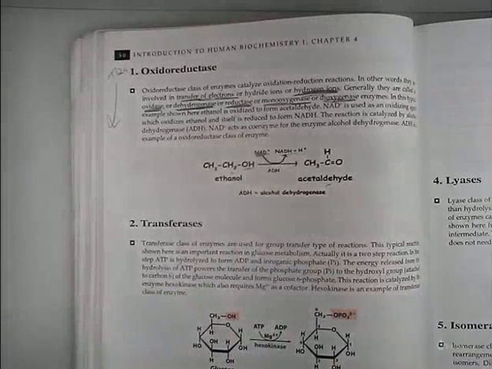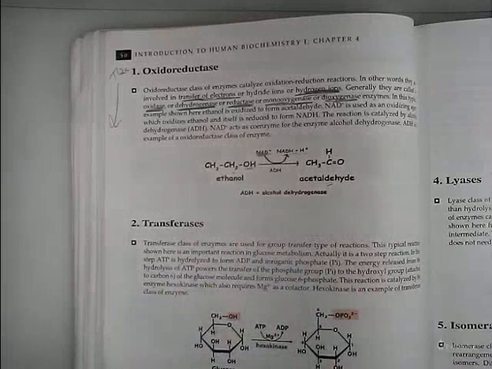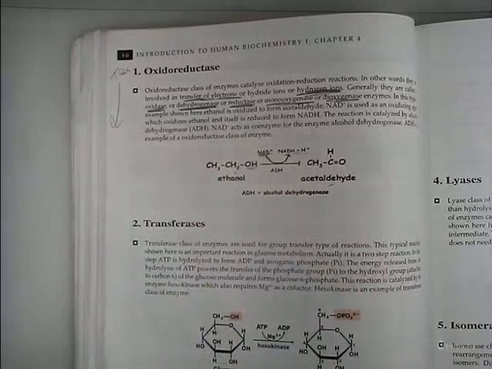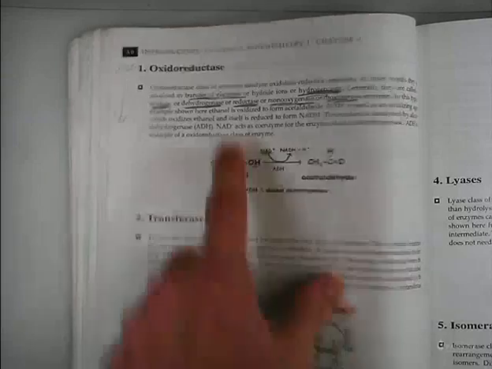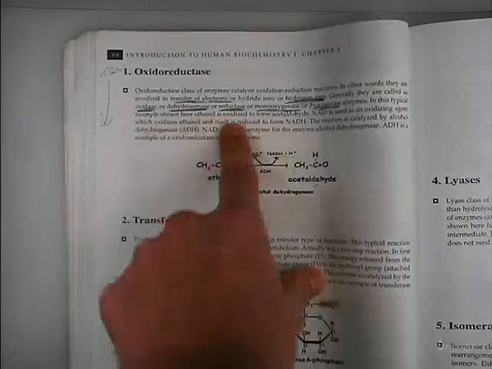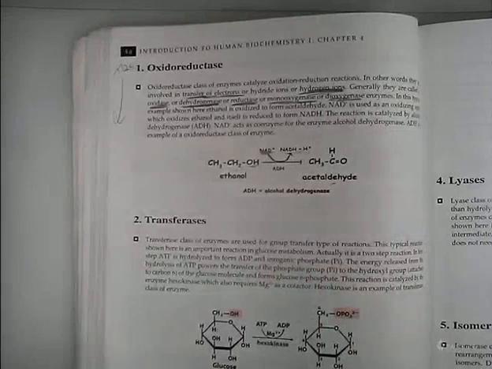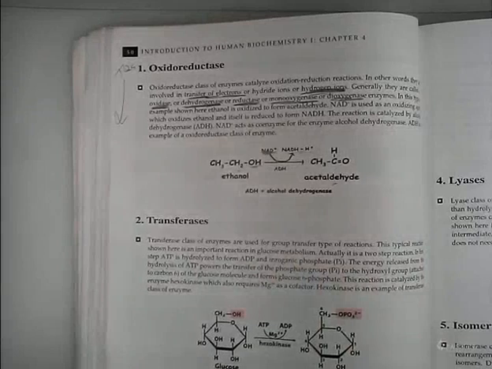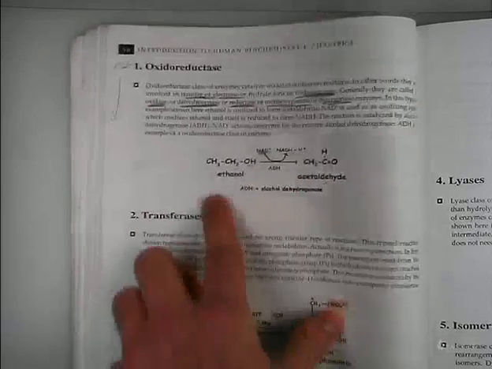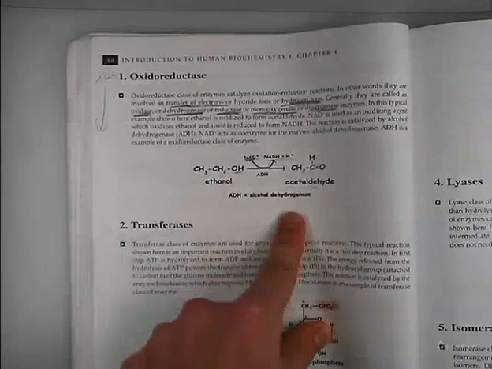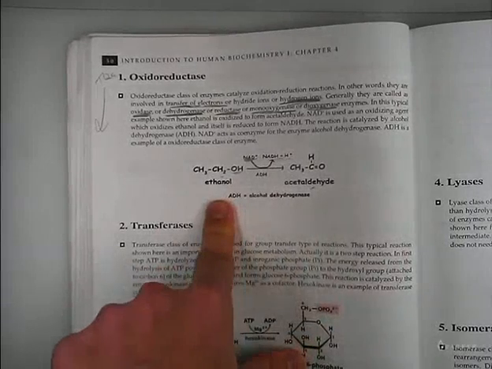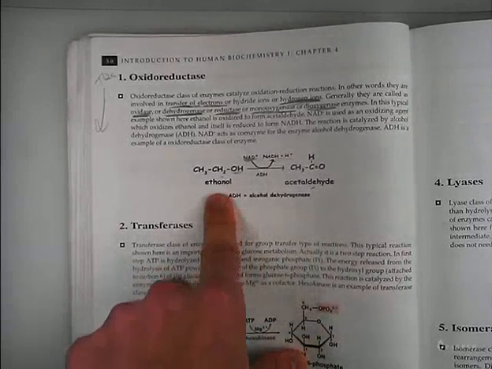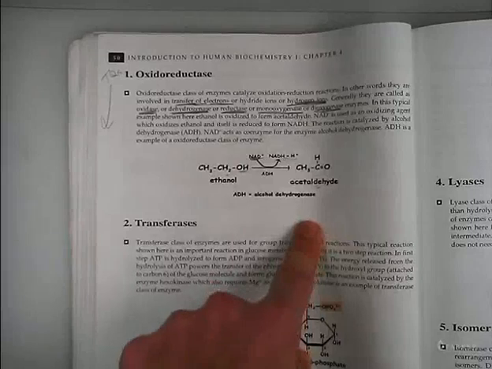But look for keywords such as the removal of hydrogen, oxidation reaction, reduction, or reductase. If you see any of those words, you know that's class 1 oxidoreductase. So you're looking for those keywords. I didn't do this when I took the test, and I had to really reason and use my OChem knowledge. So if you don't have that OChem knowledge, try to remember these words. It'll make your life a lot easier.